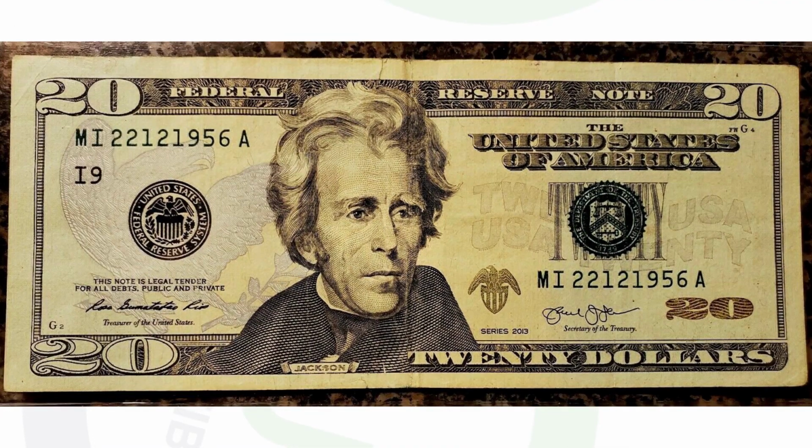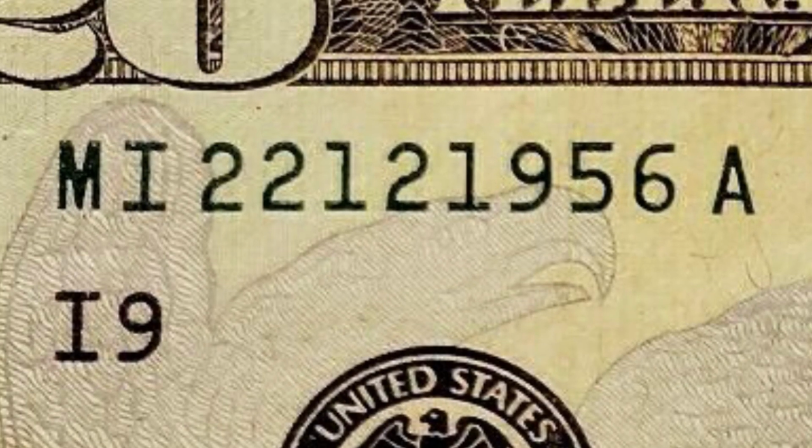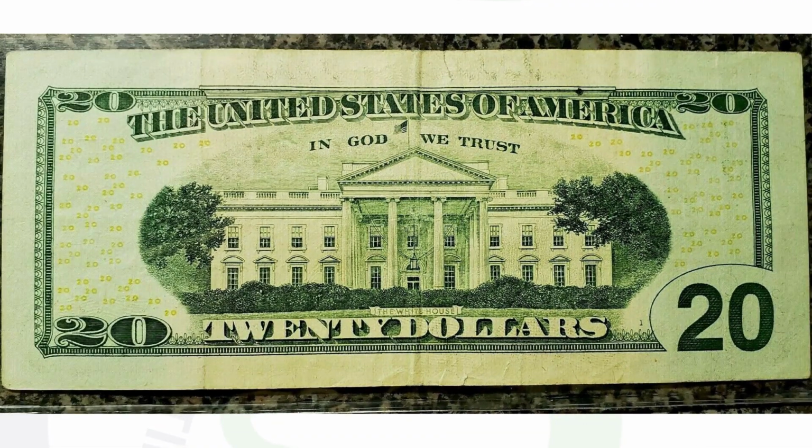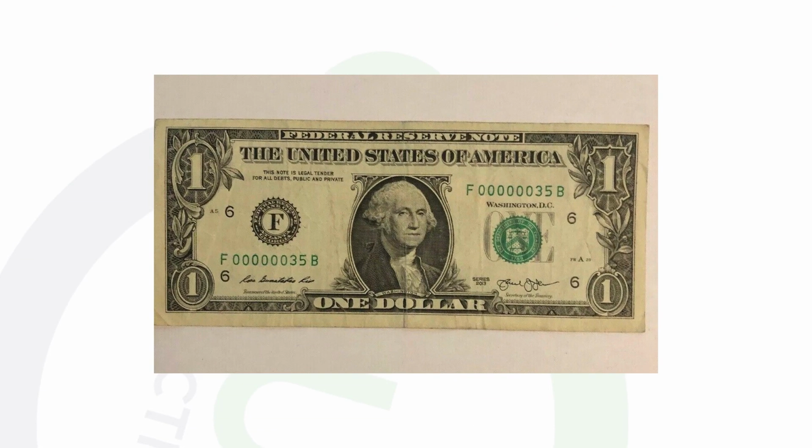Moving on to a birthday note. Now this one isn't super valuable, but we can see that it has the month, 12, so December, and then 22 for the 22nd, the day of the month, and then 1956 there on the end. So it's like a birthday. Some people save those. They're not too sought after, but I guess some people do. This Federal Reserve note only sold for around $25, so only $5 more than its face value. So let's move on to the next bill here.